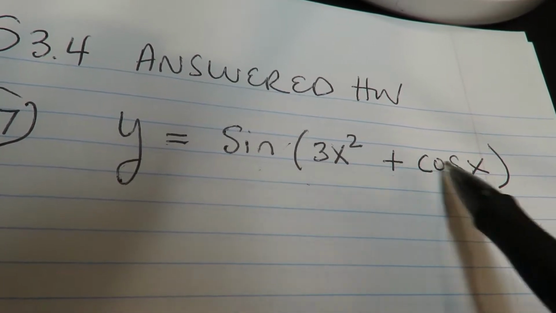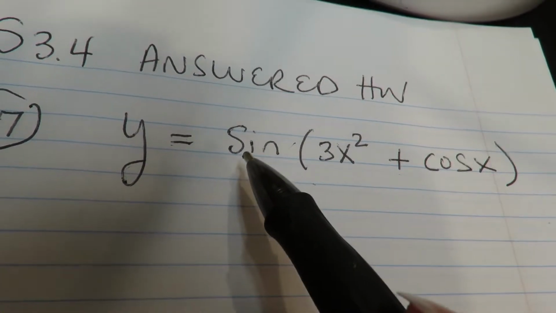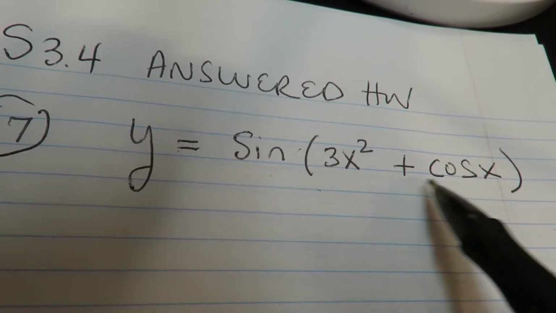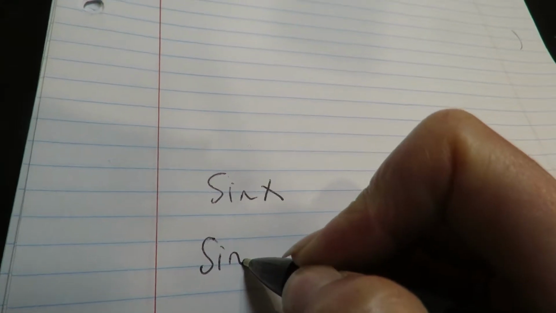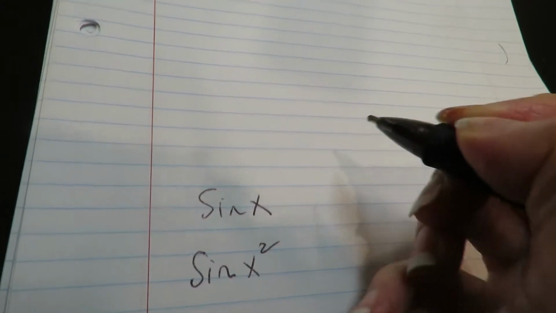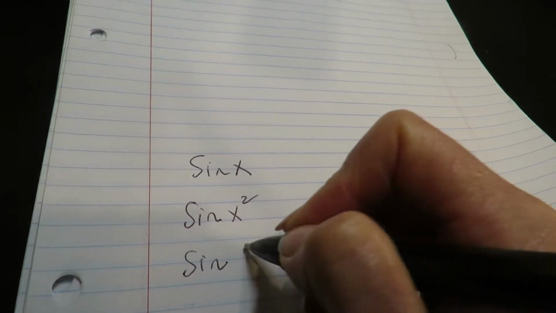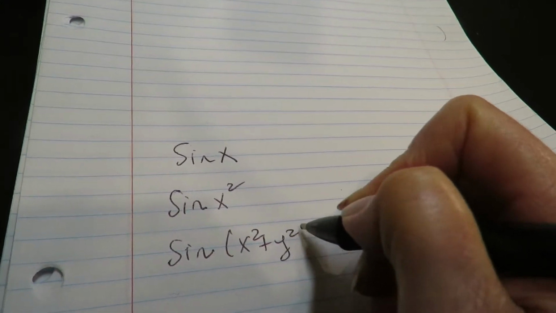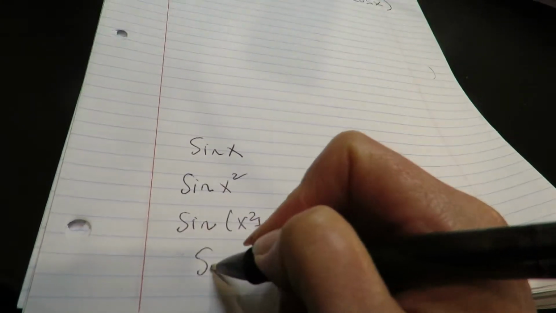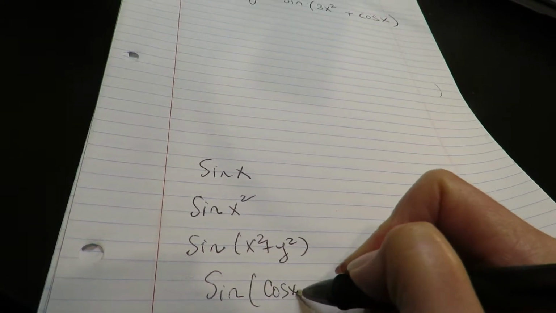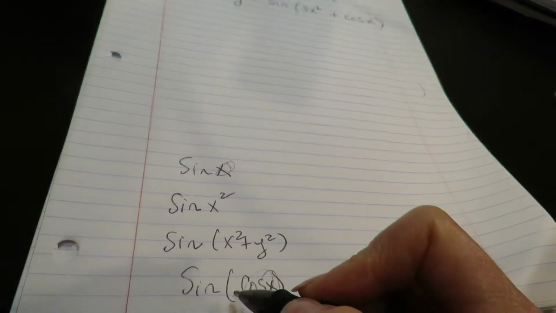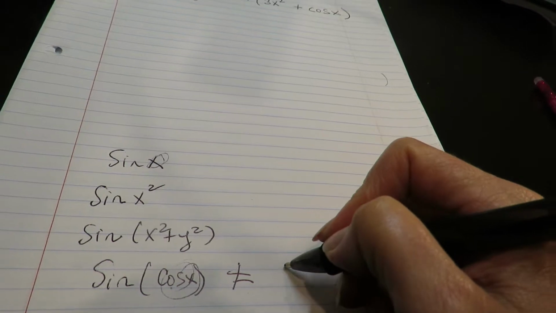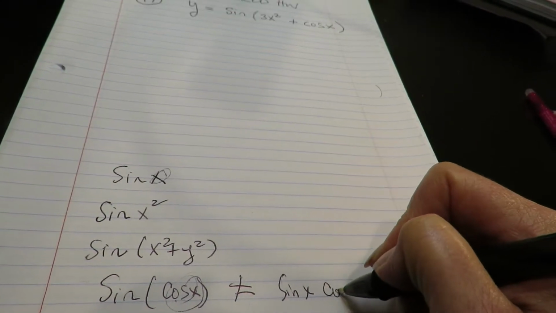So this is strictly a composite. This is not sine function times cosine function. There is a sine function here, and inside a sine function, you can put whatever you want. You can put an x squared. You can put an x squared plus y squared. You can put another trig function. You can actually substitute in a trig function where the x is. So notice that's not the same as saying sine x cosine x.